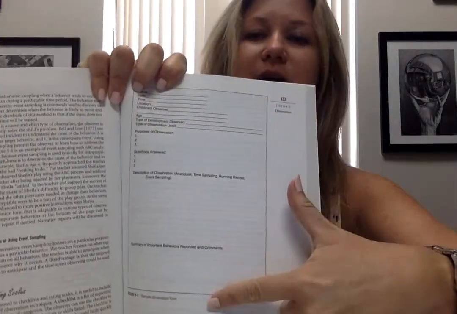So I saw that the child got out of their seat 47 times in 10 minutes, and I can safely say that most of their instructional time for math is spent off task, and I have the data to back it up. So as long as you complete all of these sections and you do 3 different types of observations and you're observing for 3 different developmental domains, you will be successful in this assignment.